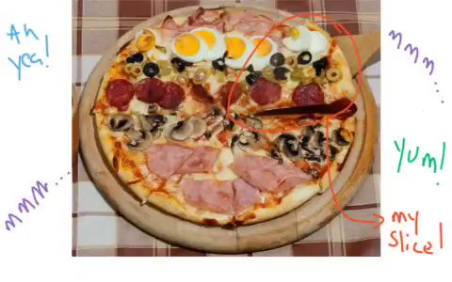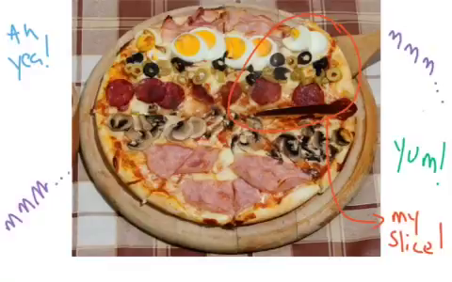Oh yeah, little pizza pie. Big fan of the pizza. As you can see here, there's all kinds of good stuff on this pizza. You can see which slice I like. I like everything on my pizza. So right here is my type of pizza.